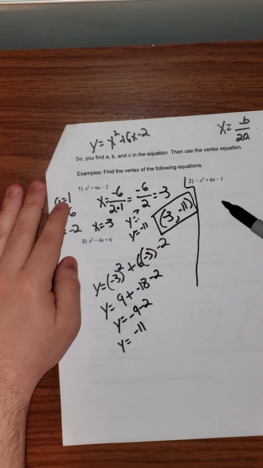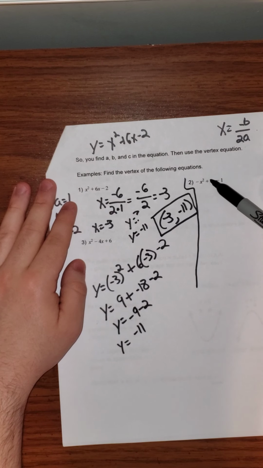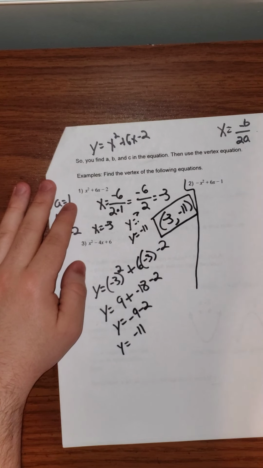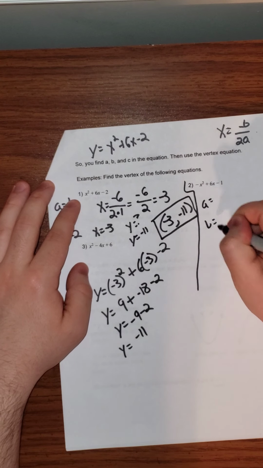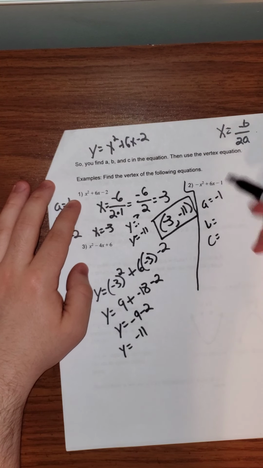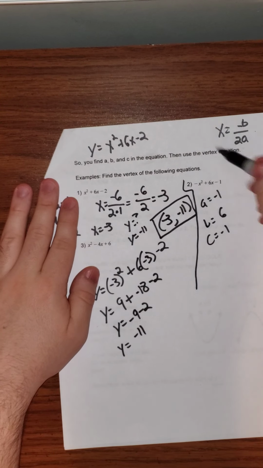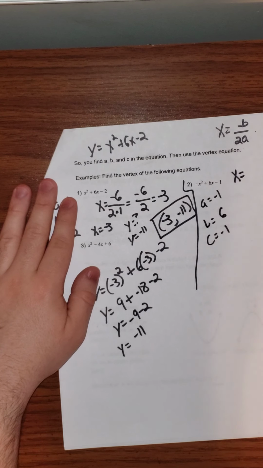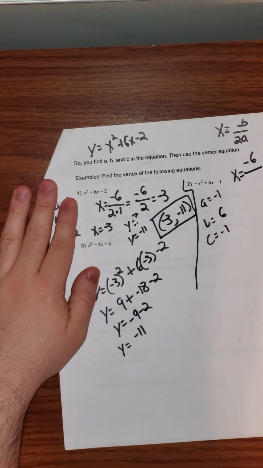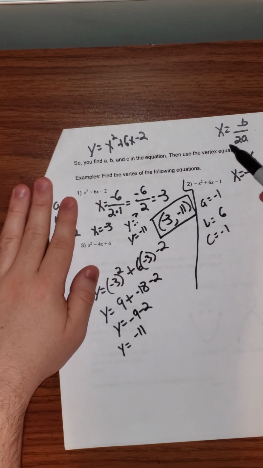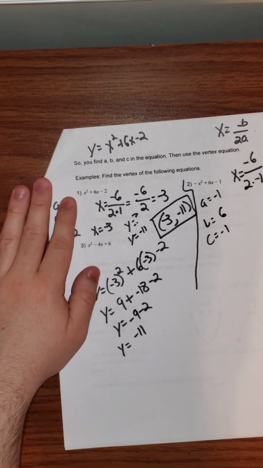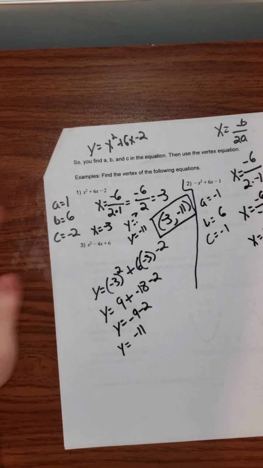Let's do number 2, okay? Number 2 is negative x squared plus 6x minus 1. Let's find a, b, and c. A is negative 1, b is 6, c is negative 1. Use the vertex equation. So x equals negative b on top, so negative 6, over 2a. A was negative 1, so 2 times negative 1. That simplifies to negative 6 over negative 2, which ends up being positive 3. Negative 6 divided by negative 2 is positive 3.